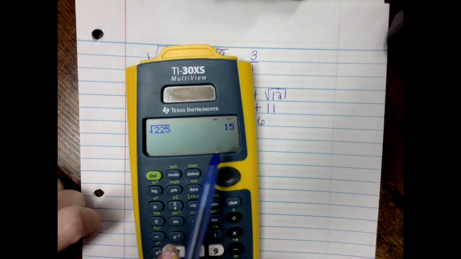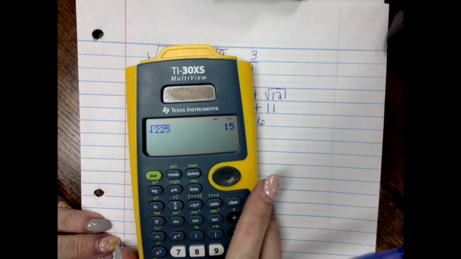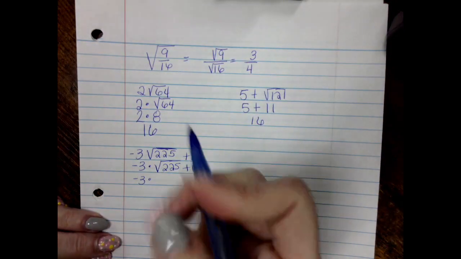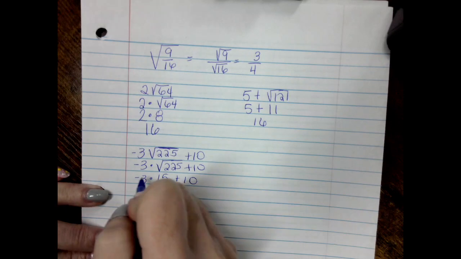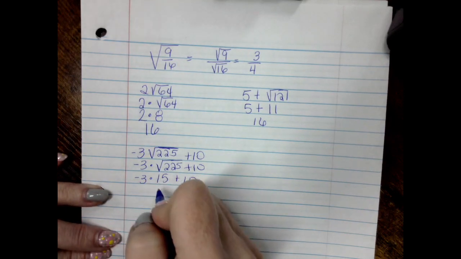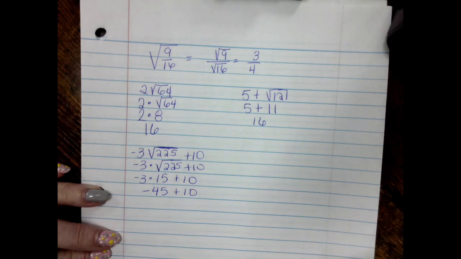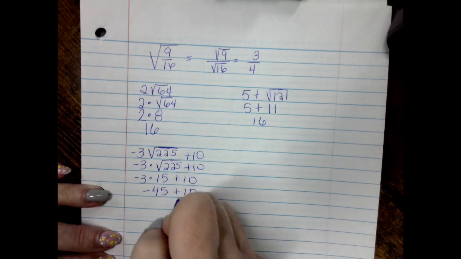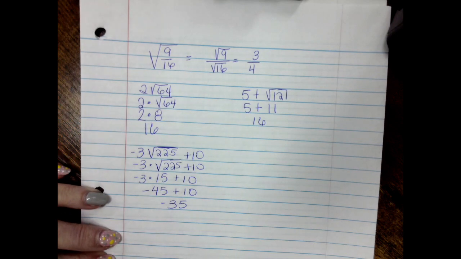If you don't get out a whole number, you get another square root symbol, that means it's not a perfect square. Now, order of operations, you multiply first. Negative 3 times 15 gives me negative 45. Negative 45 plus 10 gives me negative 35.